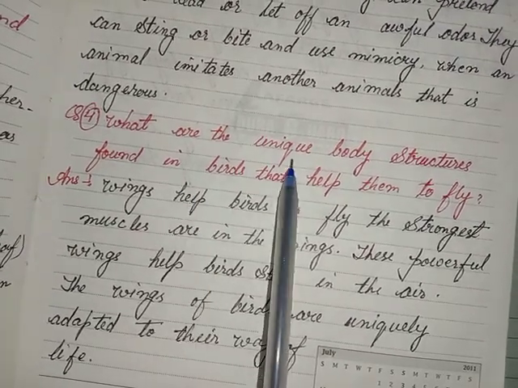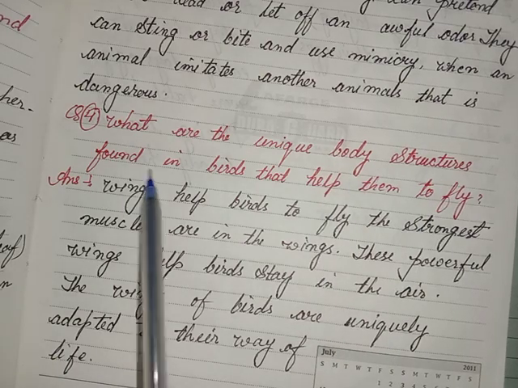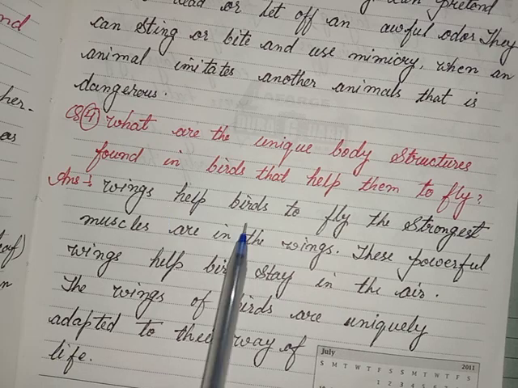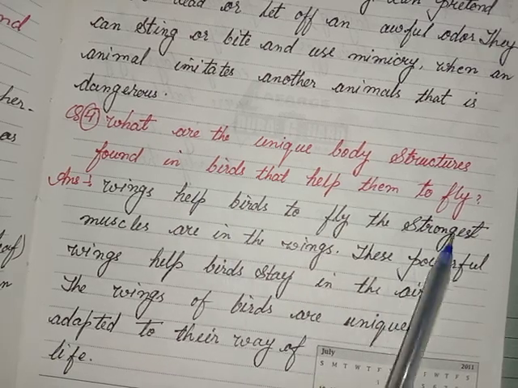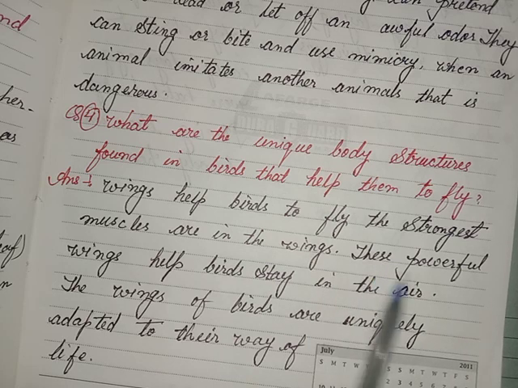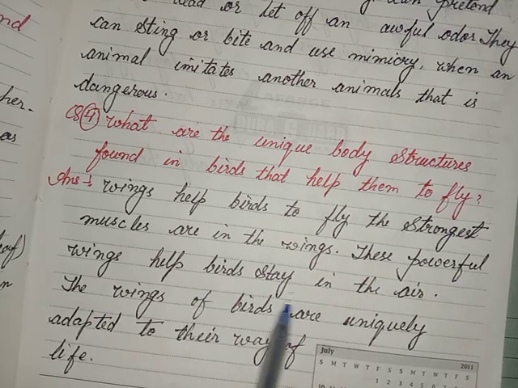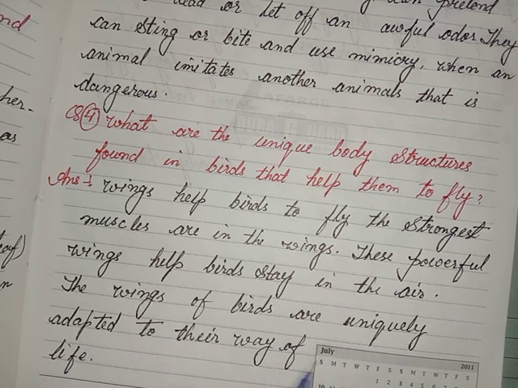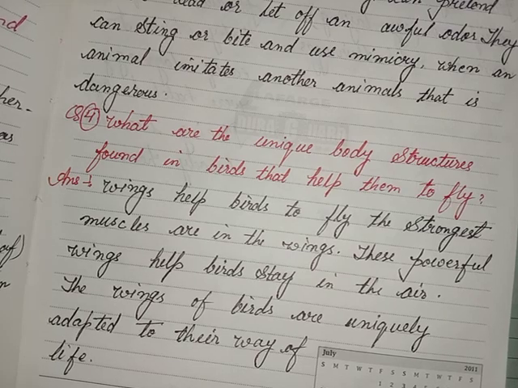Question 4. What are the unique body structures found in birds that help them to fly? Answer: Wings help birds to fly. The strongest muscles are in the wings. These powerful wings help birds stay in the air. The wings of birds are uniquely adapted to their way of life.